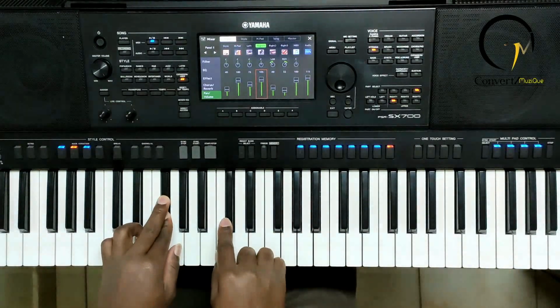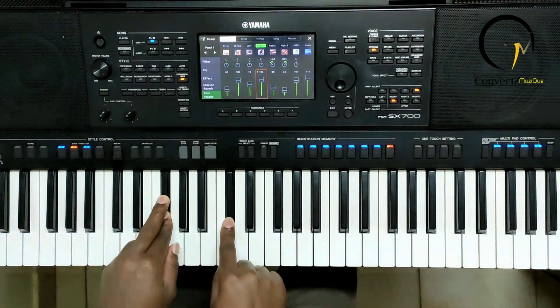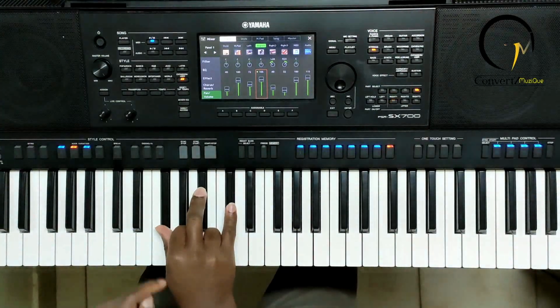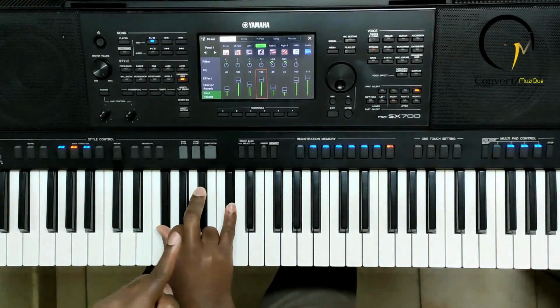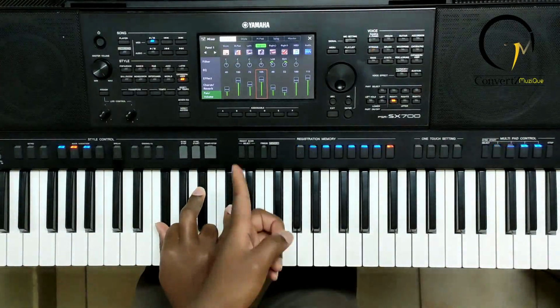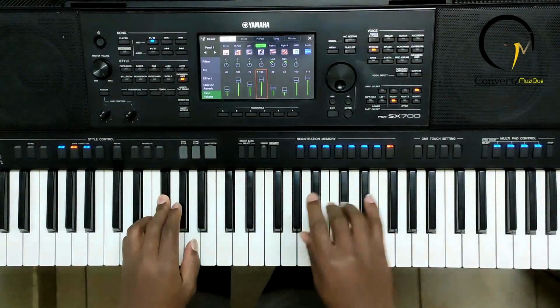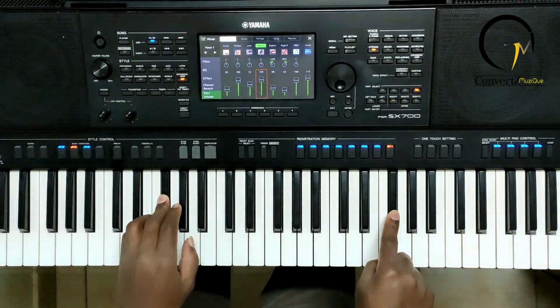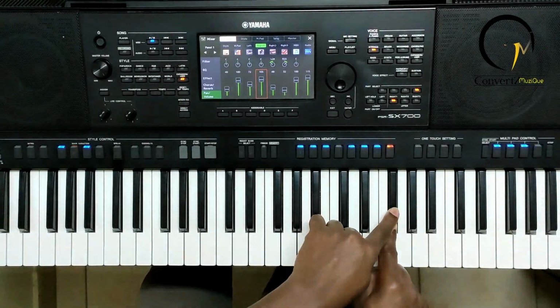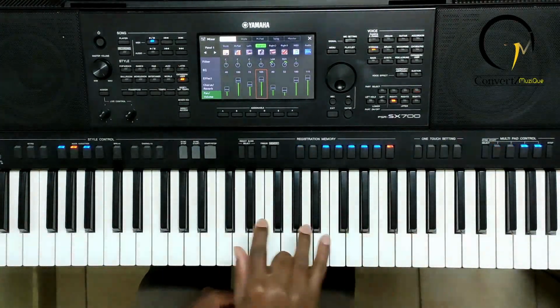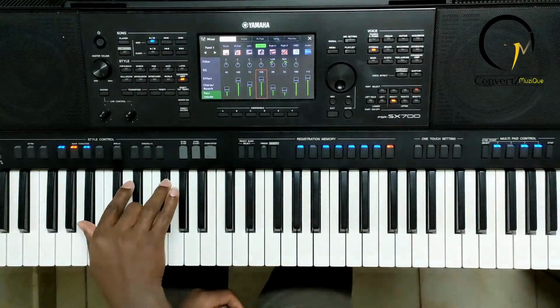So the top note is the 5. The top note is the C sharp. So I'm going to select the root position because the root position has the 5 on the top. So rain. Now G. So this note should be in front. Nothing else should come on it. So I'm going to play the first inversion of that F sharp.